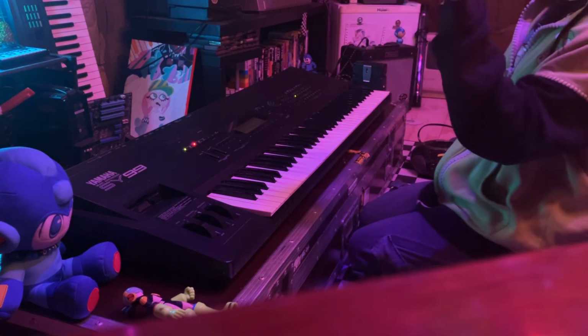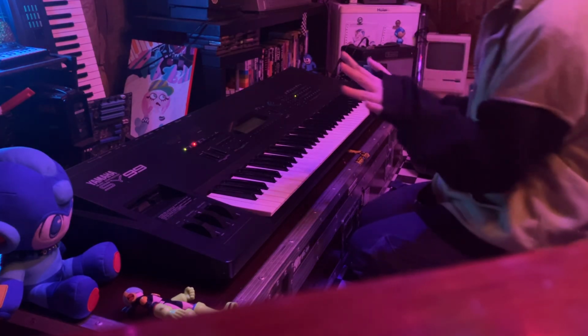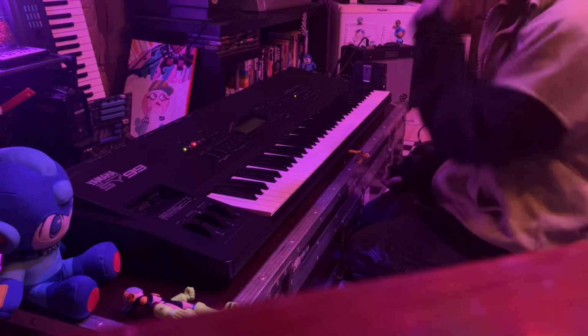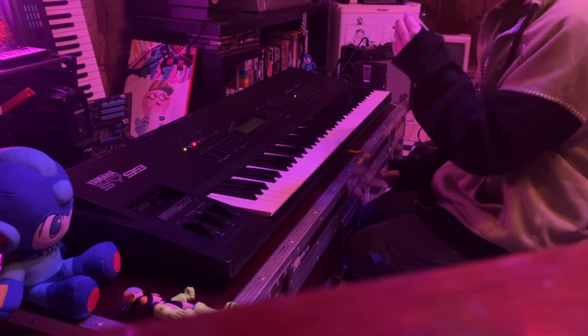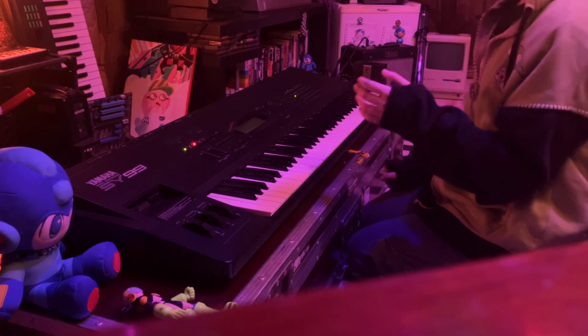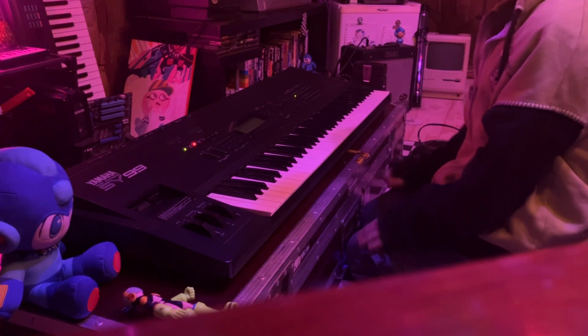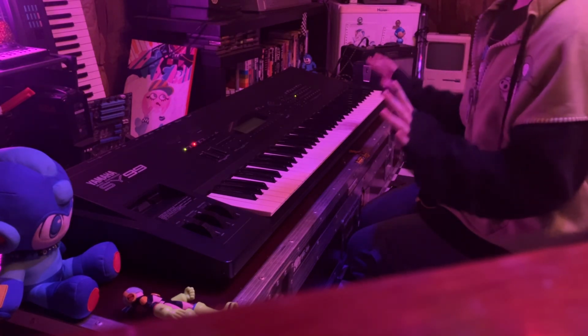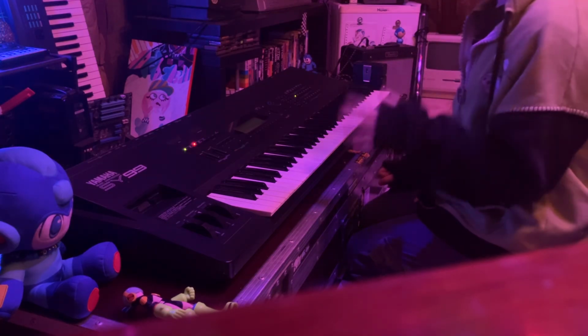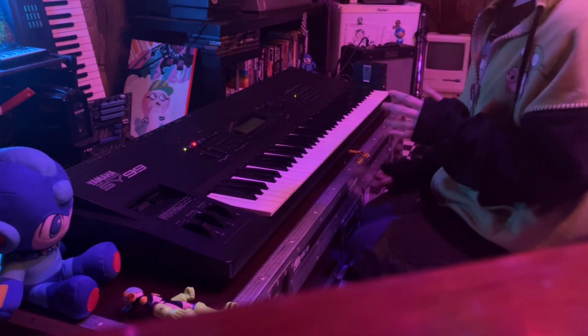I messed up, but I'm just demonstrating how this works. I messed up really, really bad there. This is just to demonstrate how the sequencer works. I messed up, and I'm sure everybody in the whole house heard how bad I messed up.